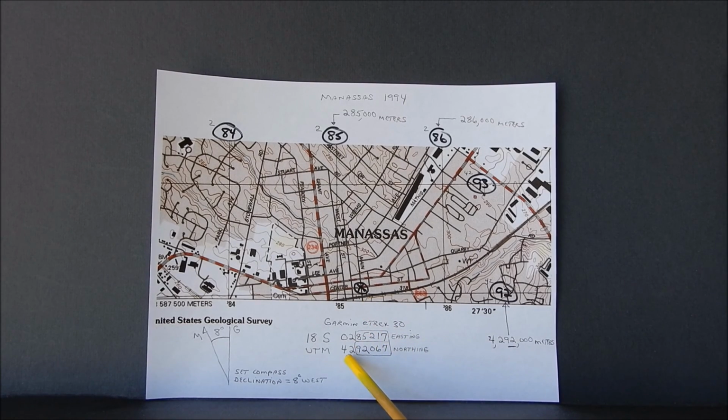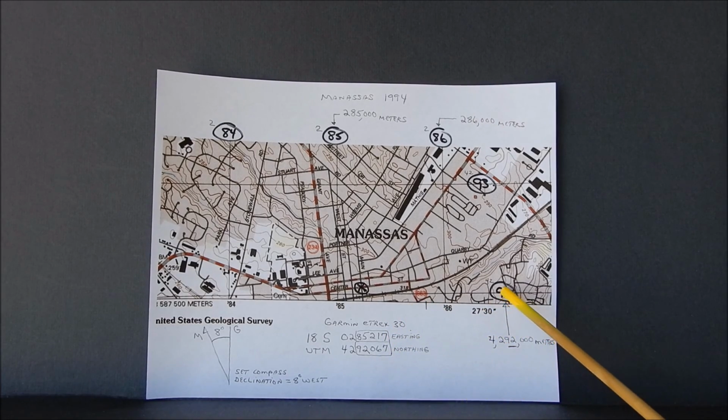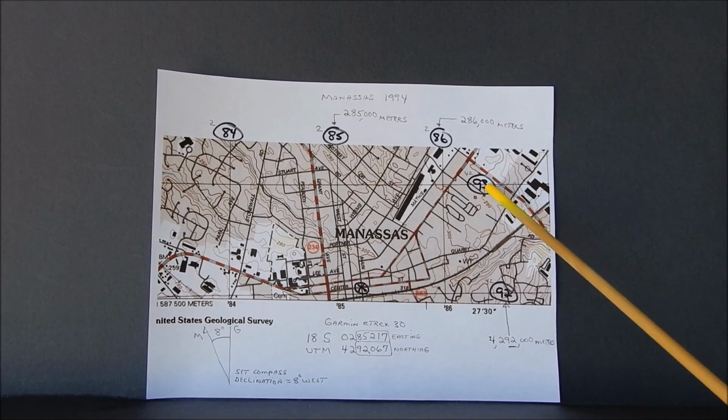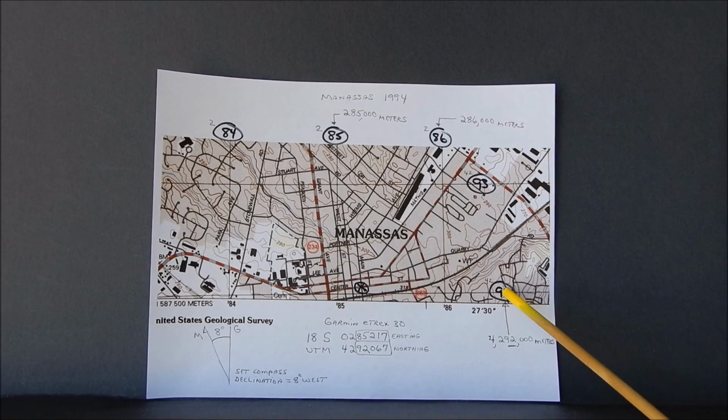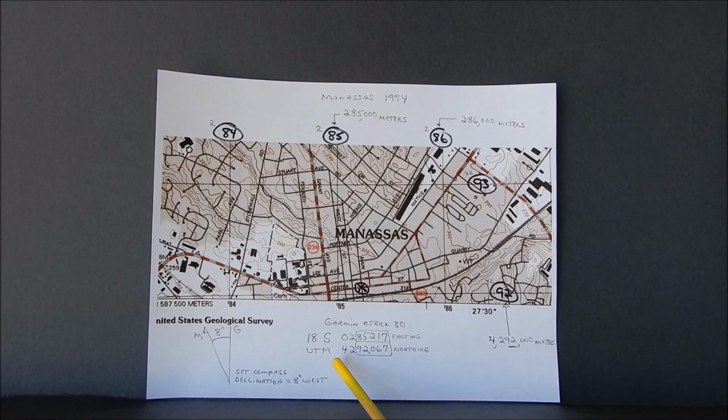And then my northing is 4,292,067. Now you'll notice I put a 92 here and a 93 here. That's 92,000 meters north. This is 93,000 meters north. So I'm going to ignore the 4,200,000, and I'm just looking at 92,067.